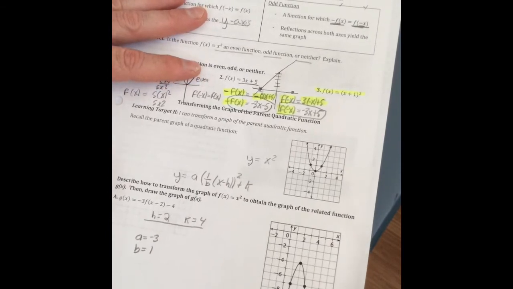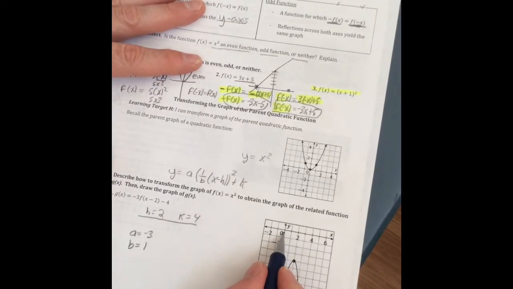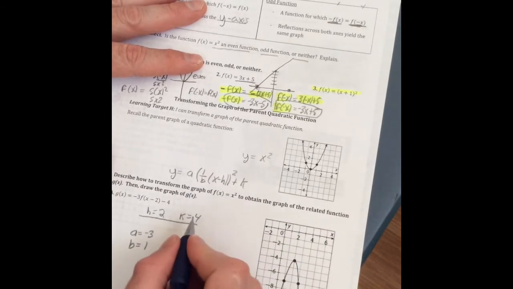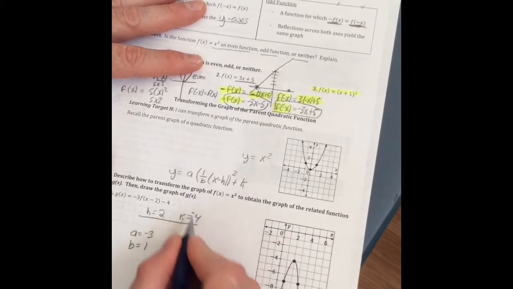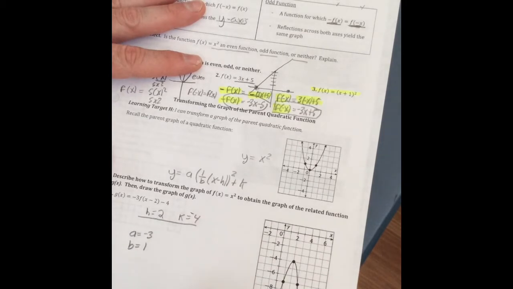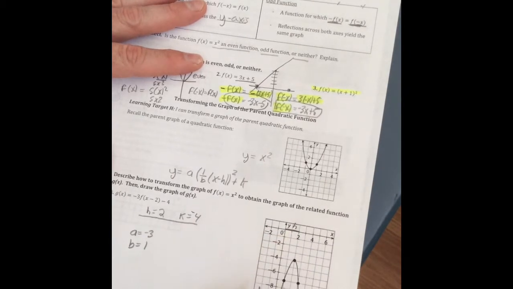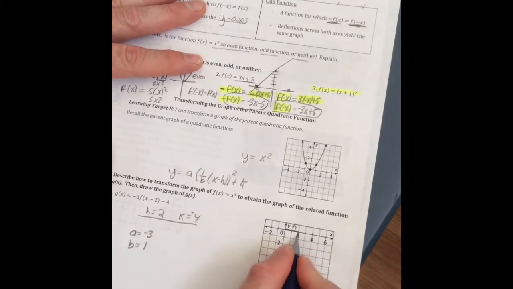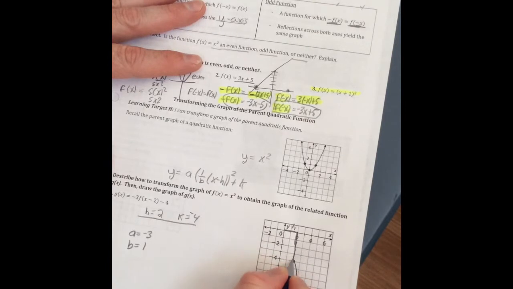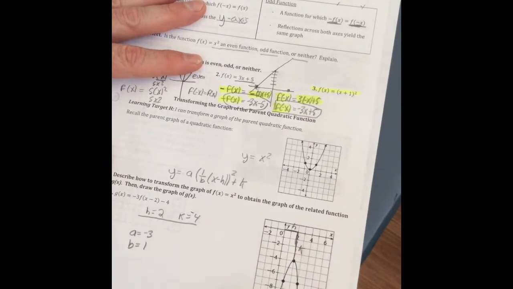All right? So watch how my vertex moved from 0, 0 to 2. Ooh, I should put a -4 on this k, and I didn't. -4. All right? So look, this movement here has to do with your h. That was 2 to the right. This movement here has to do with your k. That's 4 down, and there we have our vertex.